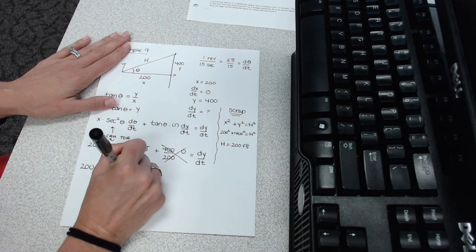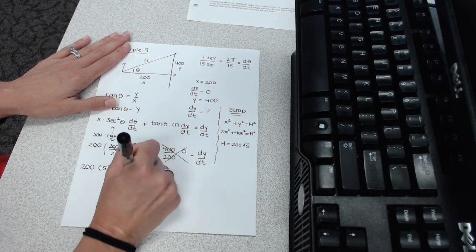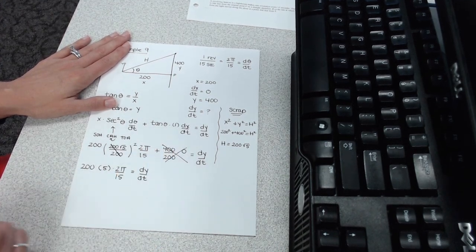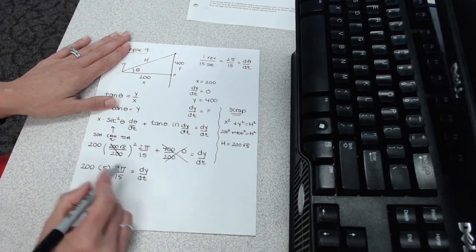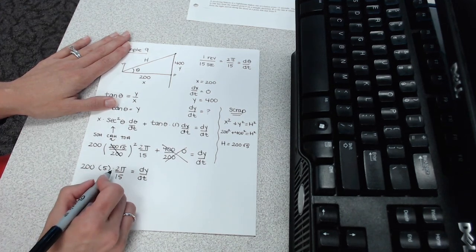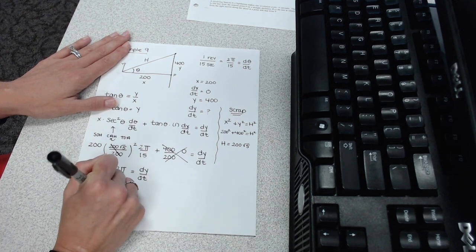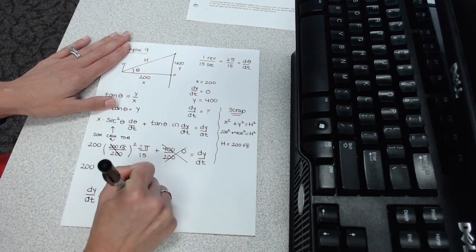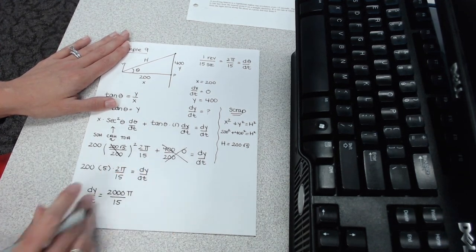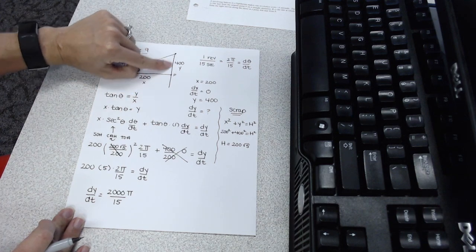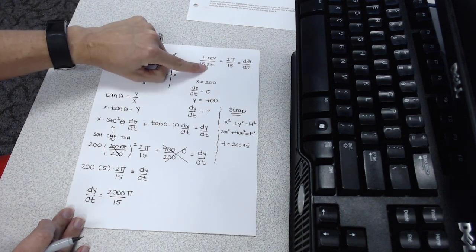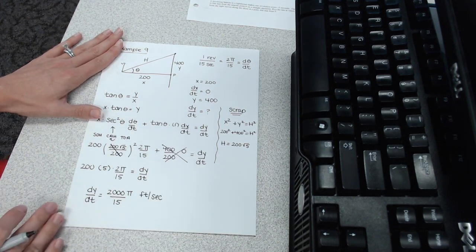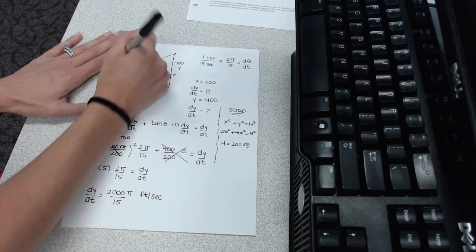Now I still have my 2 pi divided by 15, and that will be all equal to dy dt. Now all I have to do to simplify this is multiply everything together. So I'm just going to multiply the top numbers together, and I get that dy over dt ends up being 2,000 pi over 15. And since we're measuring this side of the triangle, and that's 400 feet, and this was in seconds, this would be our units of feet per second. Now again, this one was a little bit tricky because up here, here's our beacon.